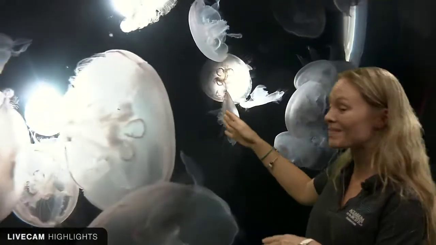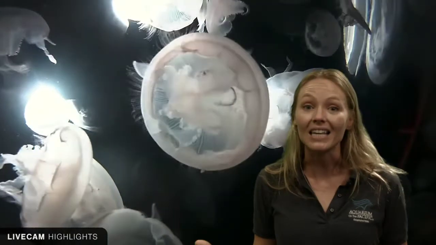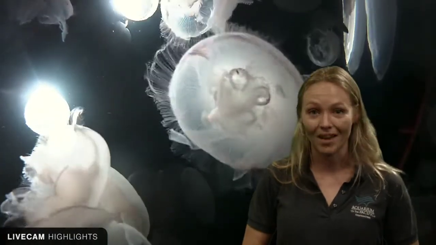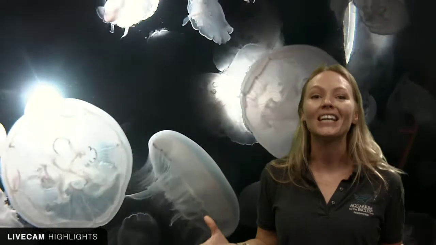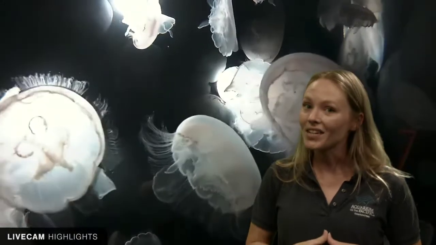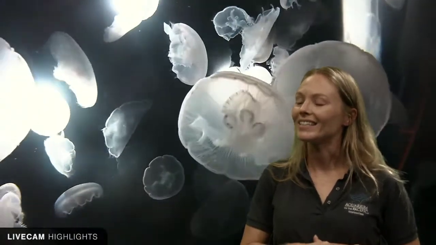And for this species, because they are so see-through, you can actually see the shrimp inside of them. And it's little pink and orange. So I encourage you to see if maybe next time you're here at a touch pool, see if they just ate, because it's pretty cool to see if they have.